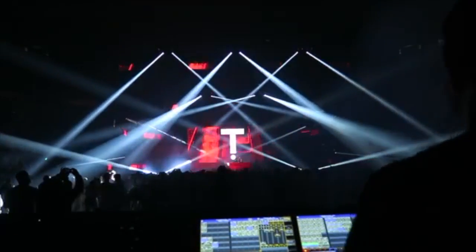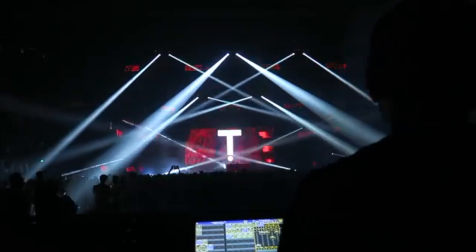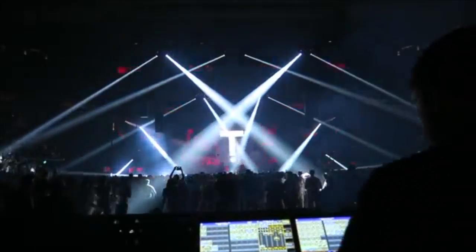A lot of the headlining acts that come through the Key Arena stage have their own touring LDs, but for the acts that don't, I get to run lights for them on my file.